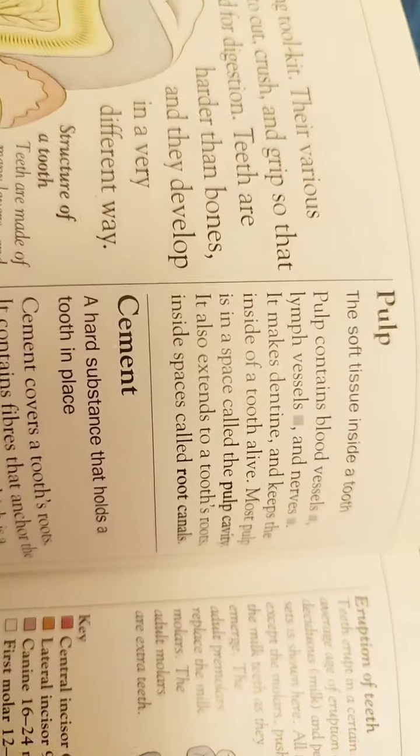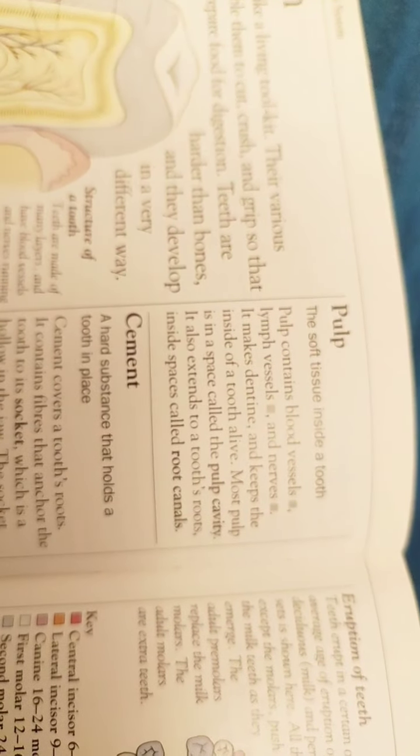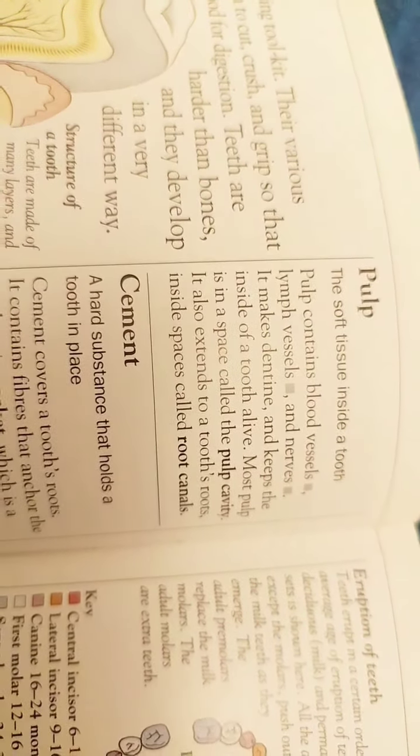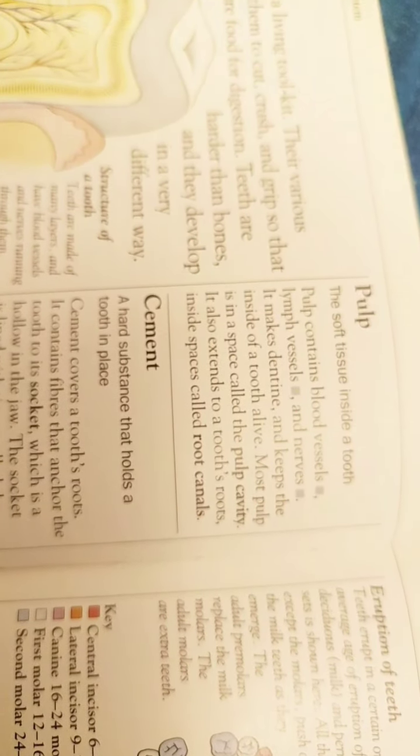This is the pulp of the tooth. It is a very soft tissue inside the tooth, and pulp contains blood vessels, lymph vessels, and nerves. It makes the dentine and keeps the inside of the tooth alive. Most pulp is in a space called the pulp cavity, and it extends into the tooth roots. Inside the roots, the space is called the root canals.